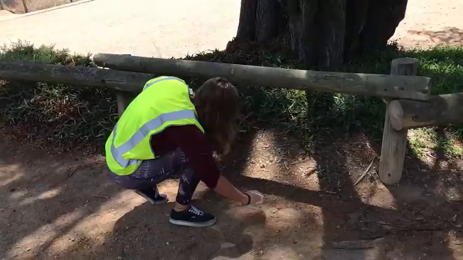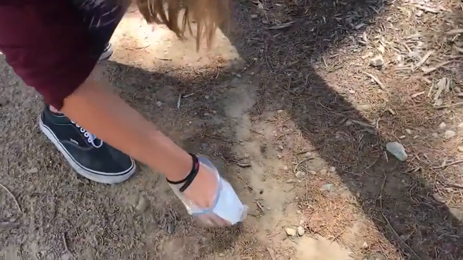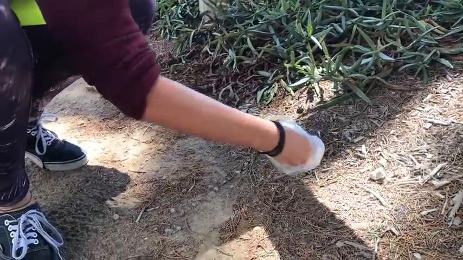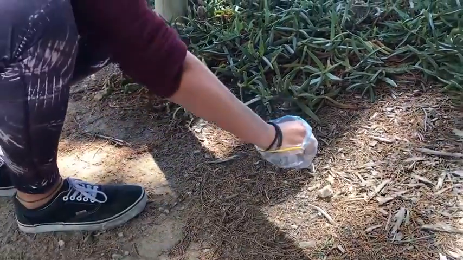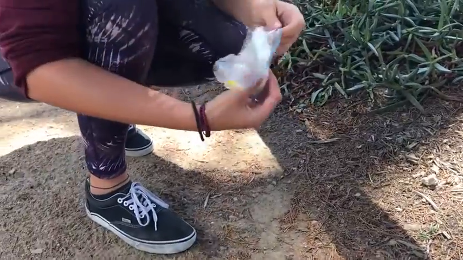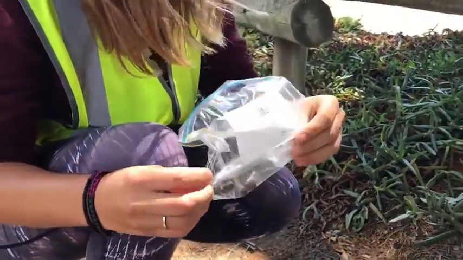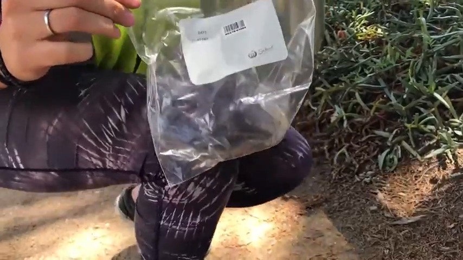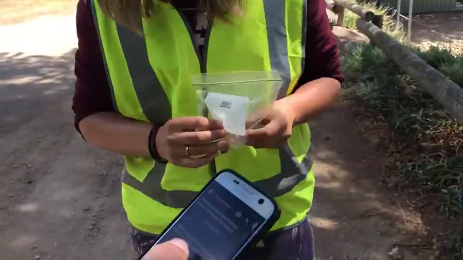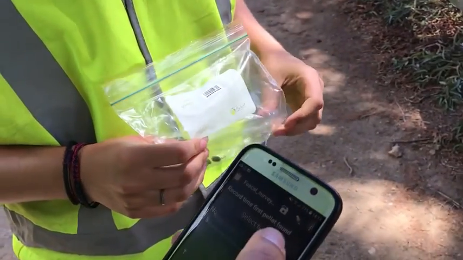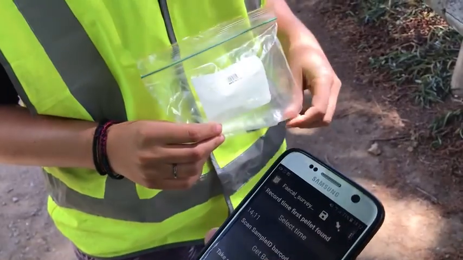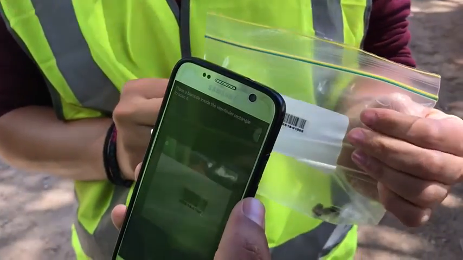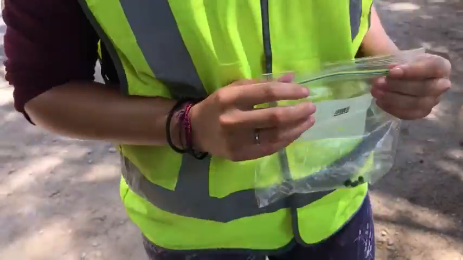I already found it. Here. Pellet here. As Anita found pellets, we select the time when the pellets were found to get a proxy of possum density. We then get the barcode from the little bag, which is automatically scanned, and then we take a picture of the sampling site.